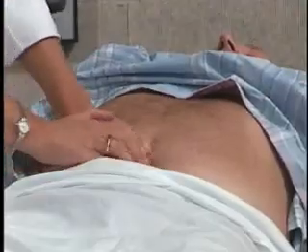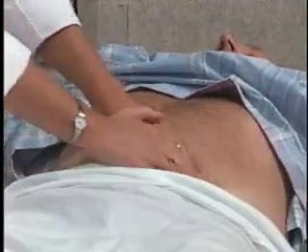Then I'm going to do a light palpation. Let me know if this bothers you at all anywhere. If there's any areas that are particularly sensitive. Okay, I'm going to push a little harder. It's sometimes a little uncomfortable when I push hard, but you let me know if it causes you any amount of discomfort here.